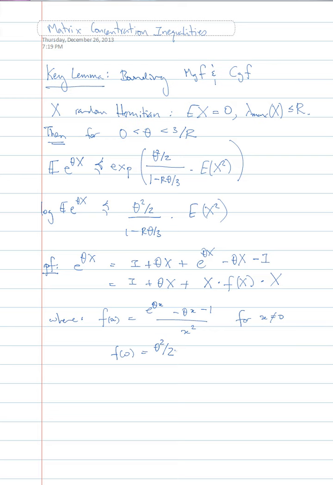So note that we're using the fact that x is Hermitian here. Okay, so it's easy to check that f is increasing because its derivative is non-negative, and so this means that f of x is less than or equal to f of r as long as x is less than r.